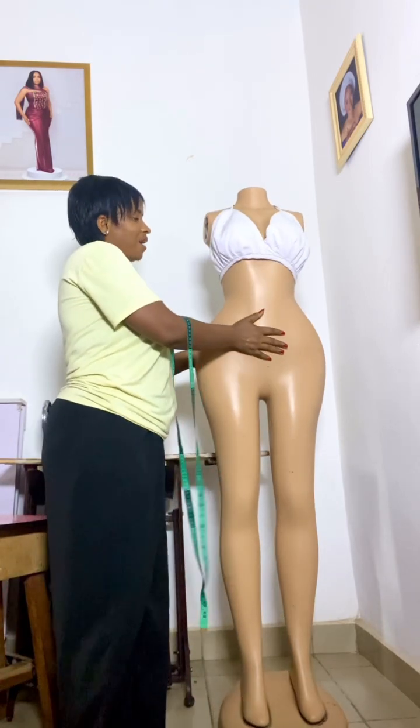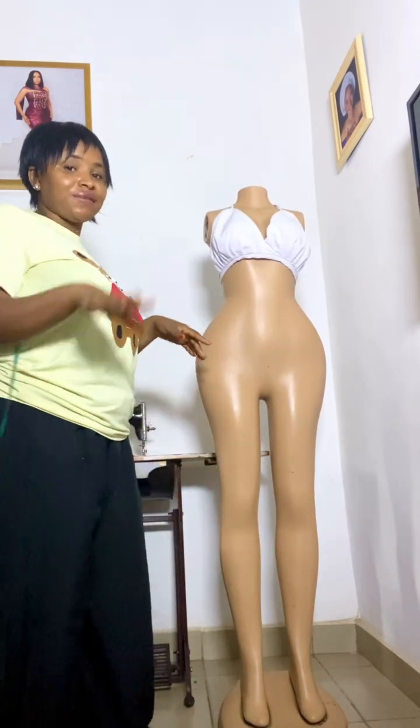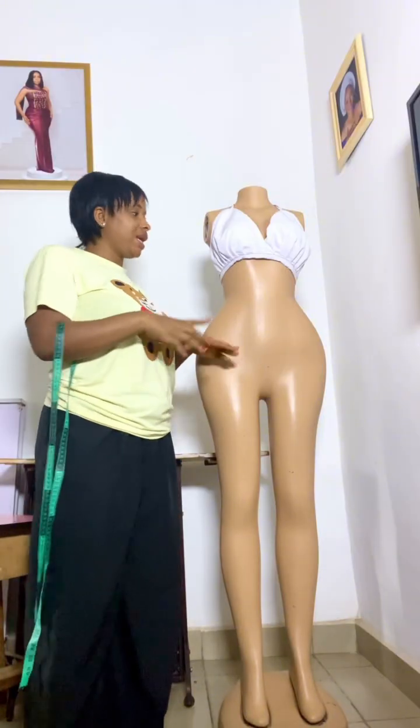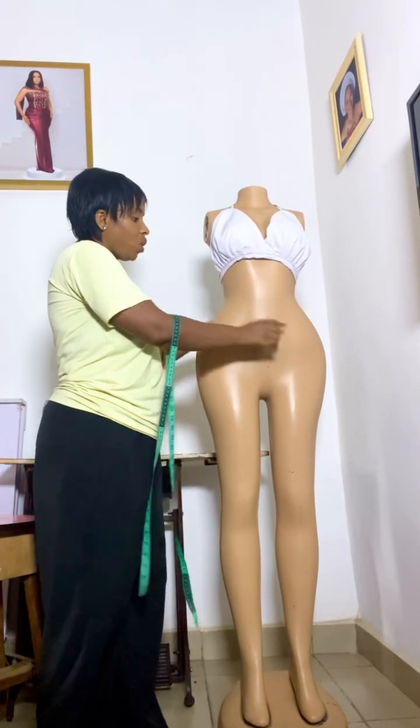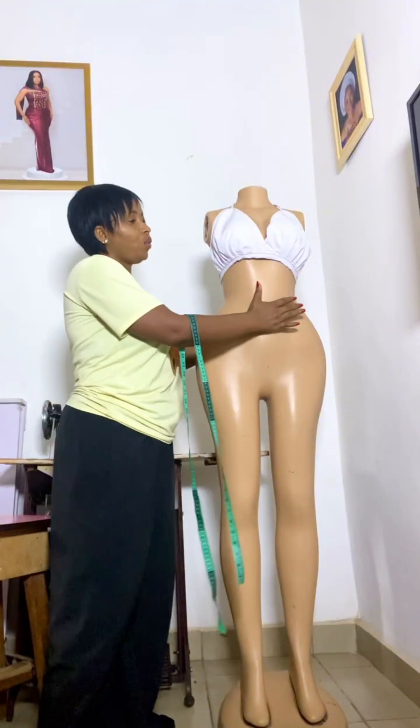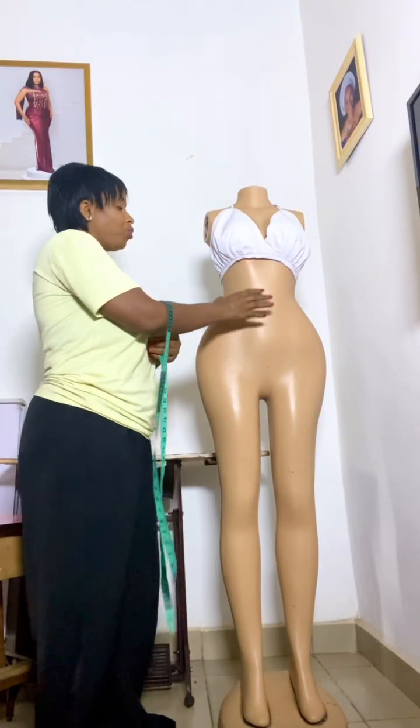Okay, so after ensuring that the person is already wearing the fitted pants, you ask them where they love their pants to start from. So it can be the waistline or the lower waist, so it depends. After locating where their pants start from, that will be your waist.